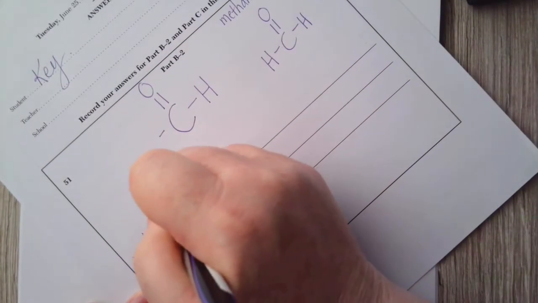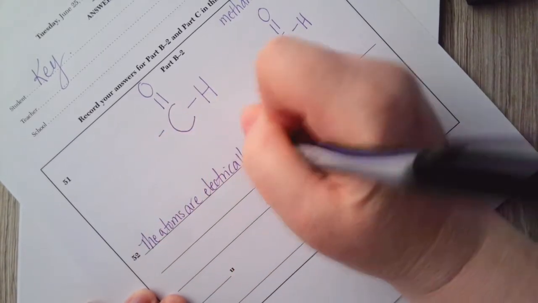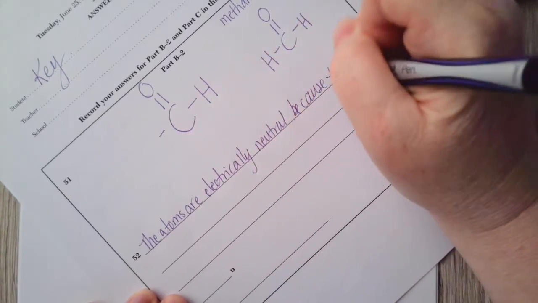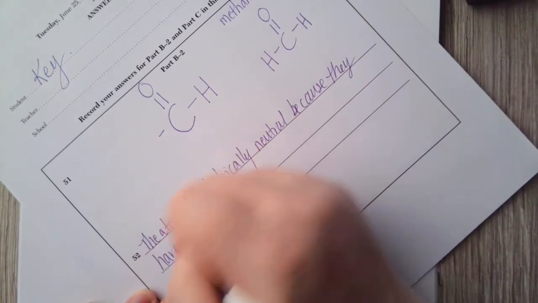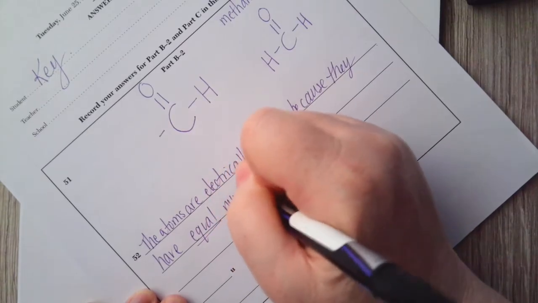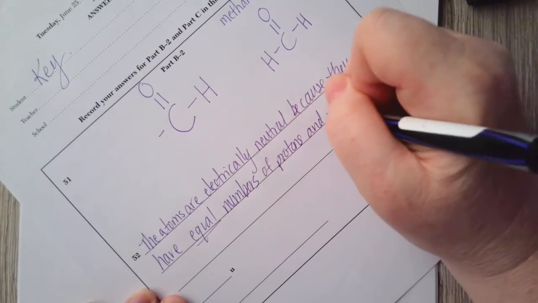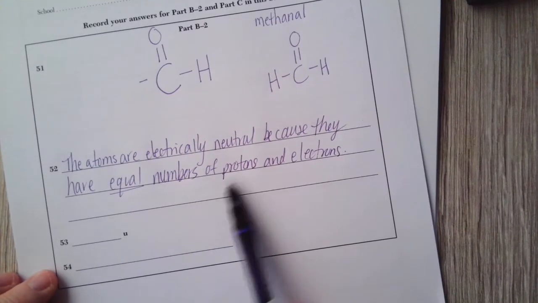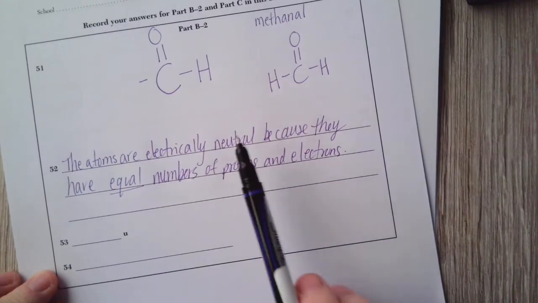The atoms are electrically neutral because they have equal numbers of protons and electrons, the positives and the negatives. So I mentioned subatomic particles and I explained it. So I followed the directions of the question and what I wrote is true. You have to get points for that. Okay.